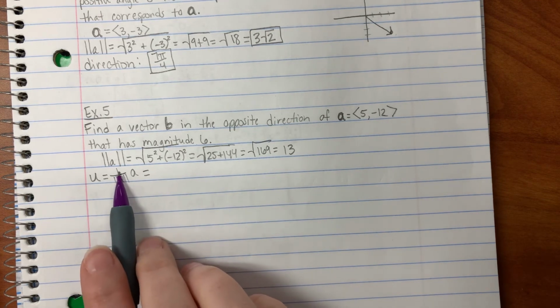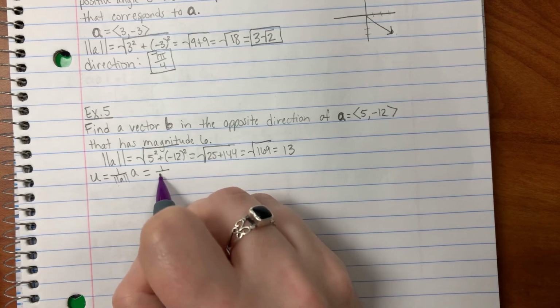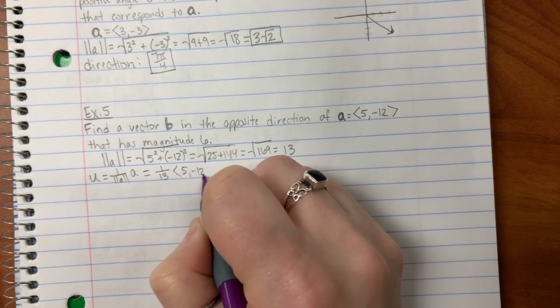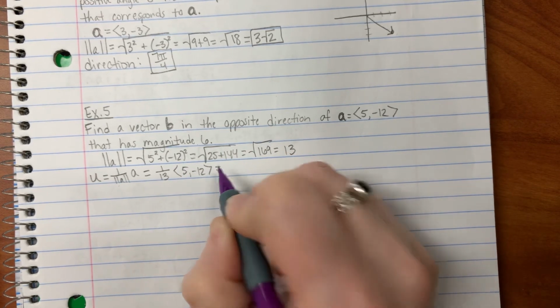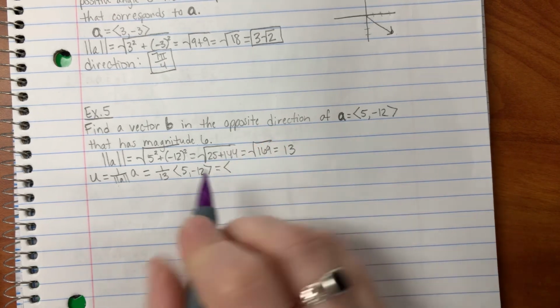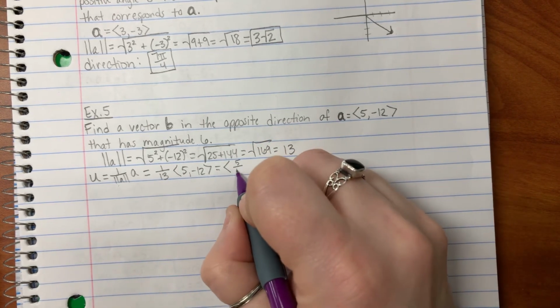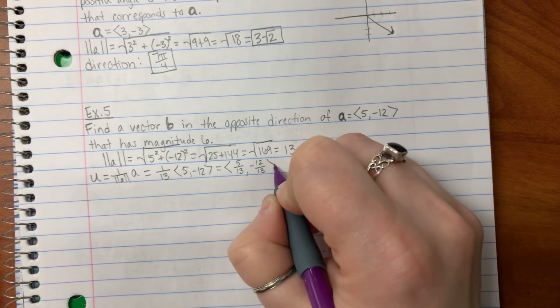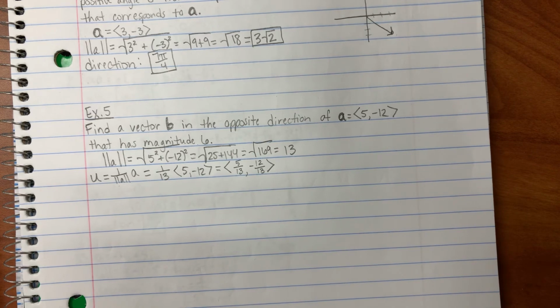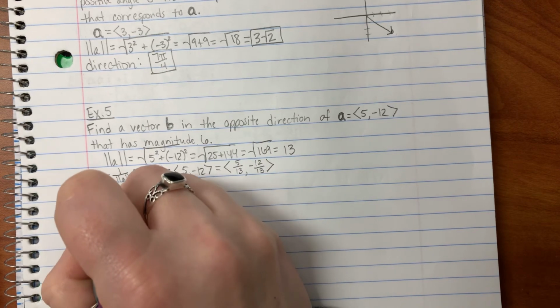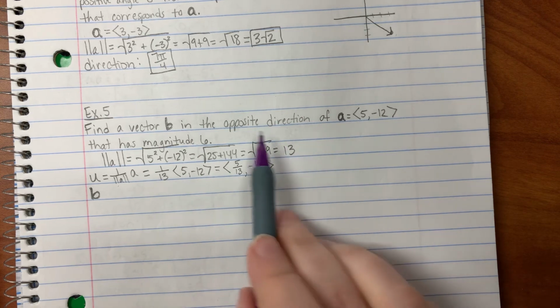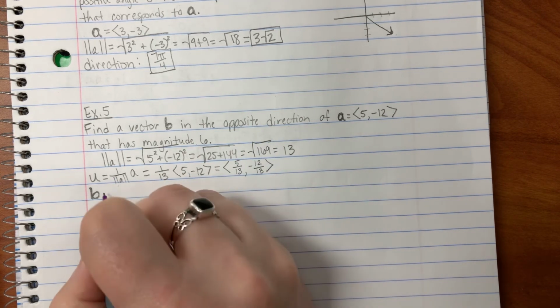So in this case, I've got 1 over the magnitude of A, so that's 1 over 13, times A itself. Well, A was 5, negative 12. Okay, so that means I've got a 5 over 13 and a negative 12 over 13. From there, I know that vector B has a magnitude of 6. So if I want it to be in the opposite direction, I want the negative.